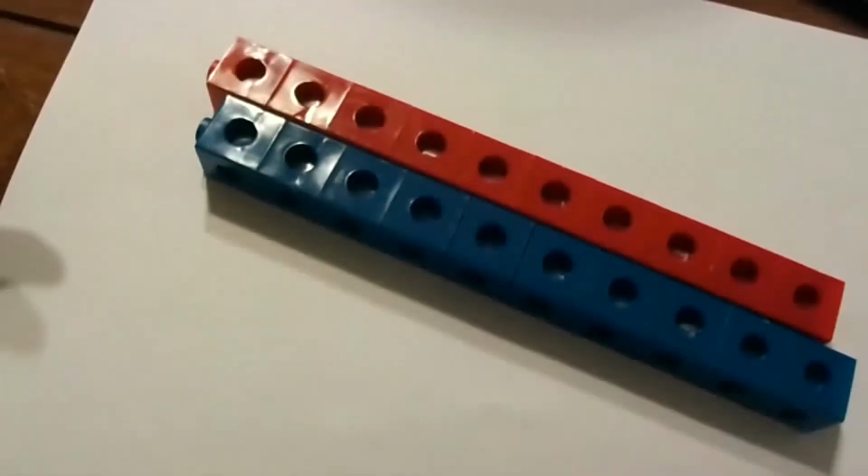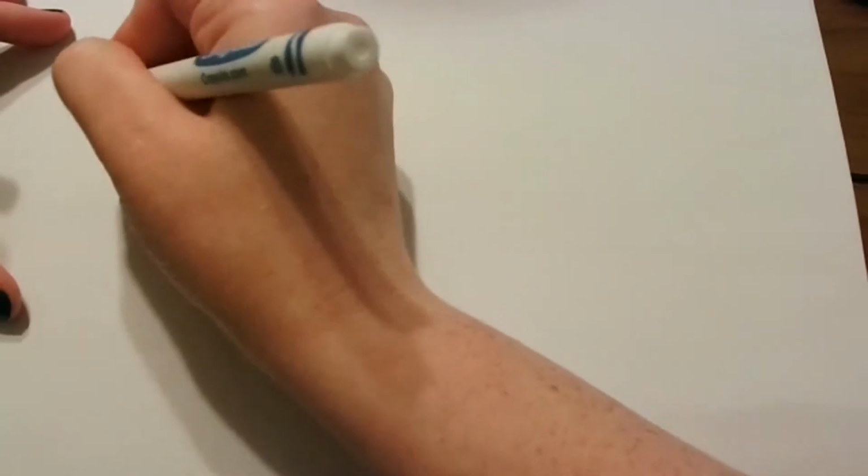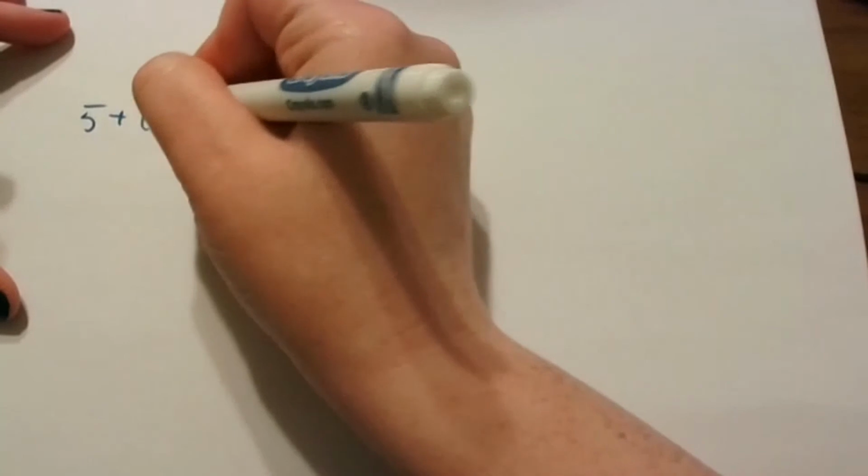So I'm going to go over with you how we can work on some of these problems together. I know we had issues when we were breaking up the numbers into different parts using number bonds. So I'm going to show you how we can do that using these lovely unit cubes that you guys have used in elementary school. I'm going to start with the problem 5 plus -3.